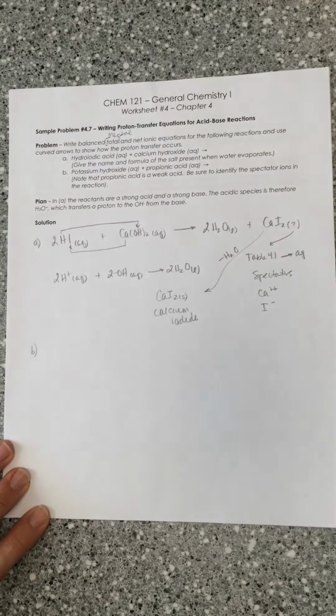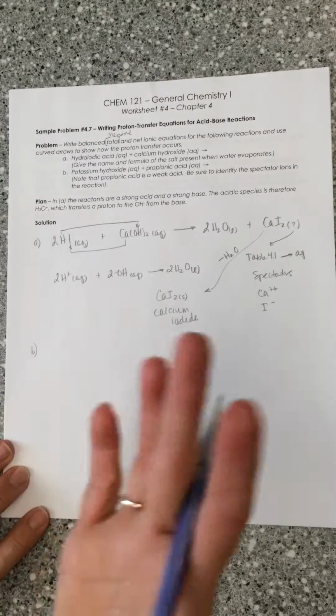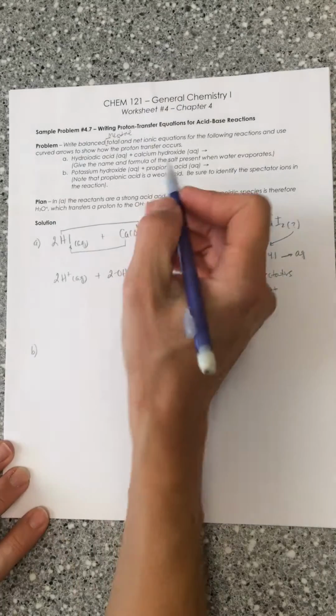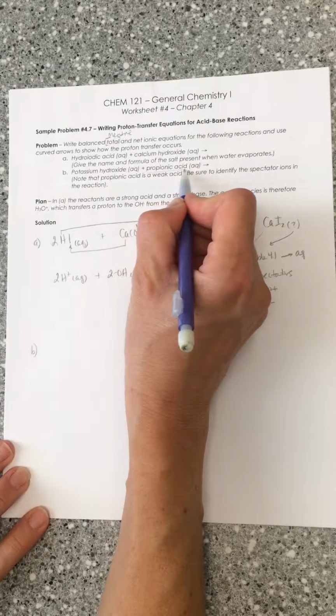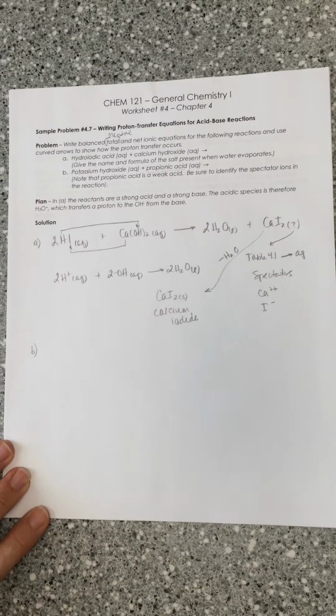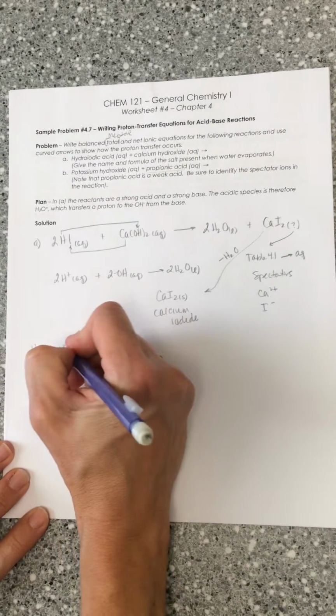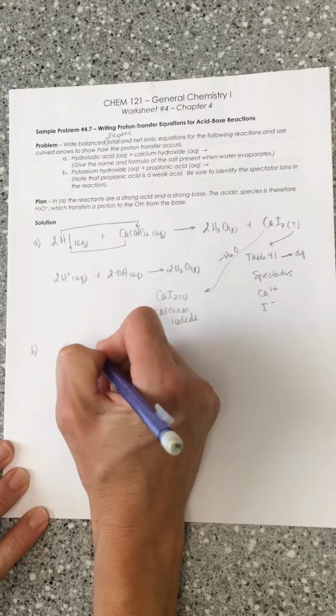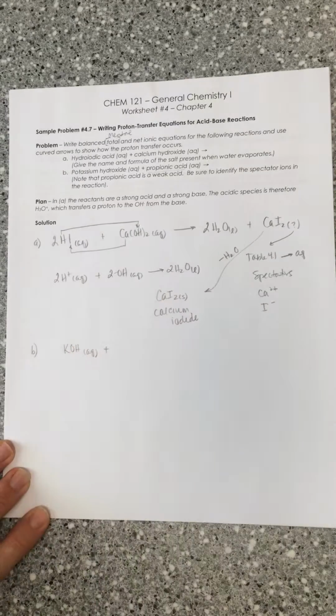All right, this problem is unique from the problems that we saw in problem 4.6 in that we have propionic acid. Propionic is a weak acid. And so in this problem, we're going to walk through and identify what we need to do when we have a weak acid in our ion equations. So potassium hydroxide, pretty straightforward there. And we have propionic acid.